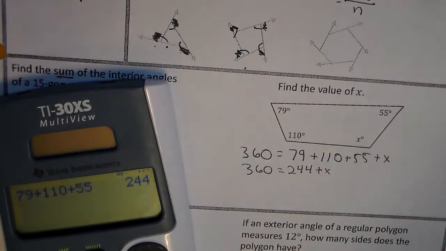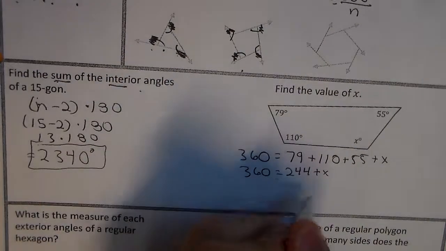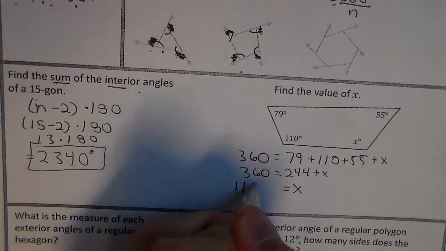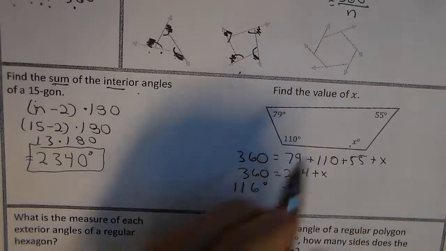I'm going to subtract 244 from 360, and that leaves me with 116, which would be this angle.